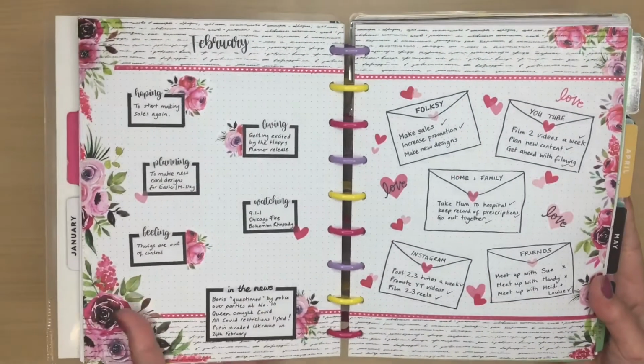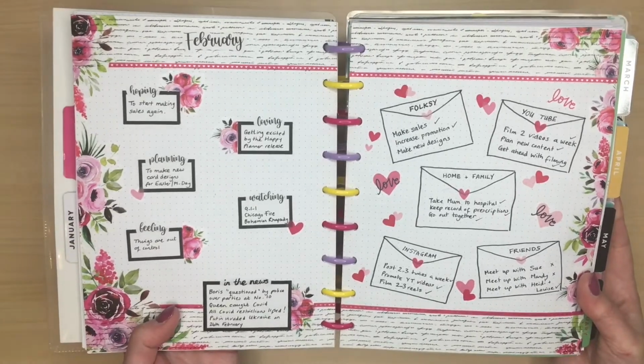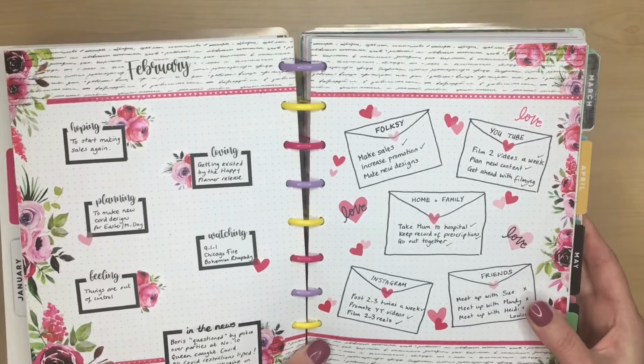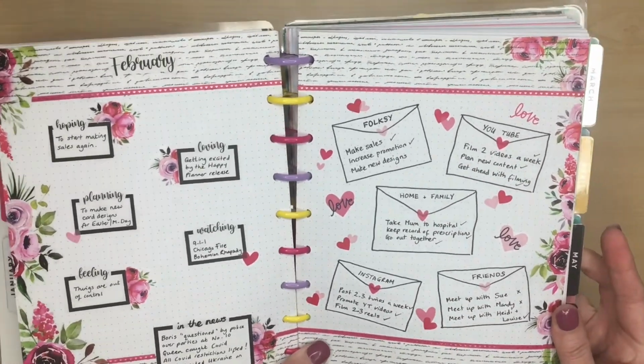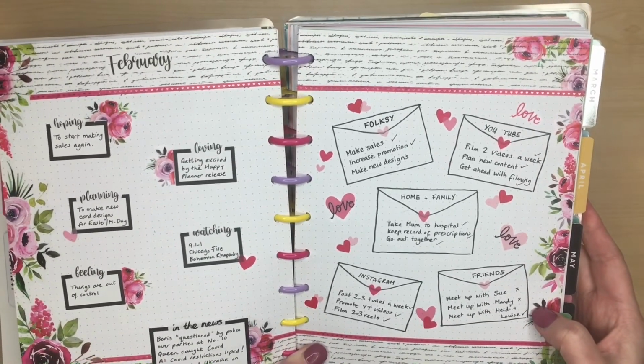Here's an example of my pages for February. So you can see this was my currently page, and then on this side I made a coordinating page with different areas and different tasks to be achieved, and at the end of the month I was able to tick off or cross the things that I had done or hadn't done.